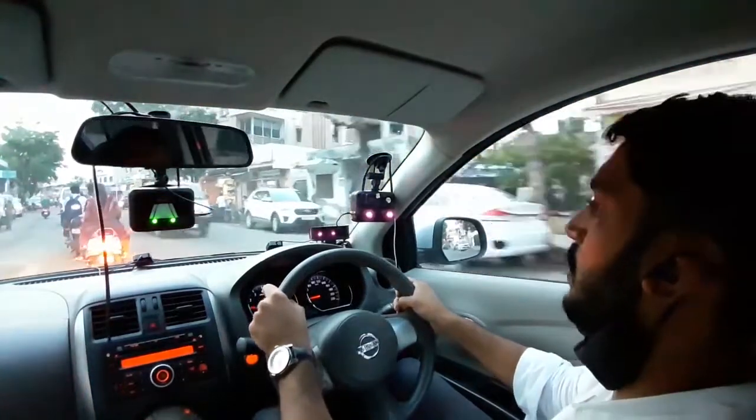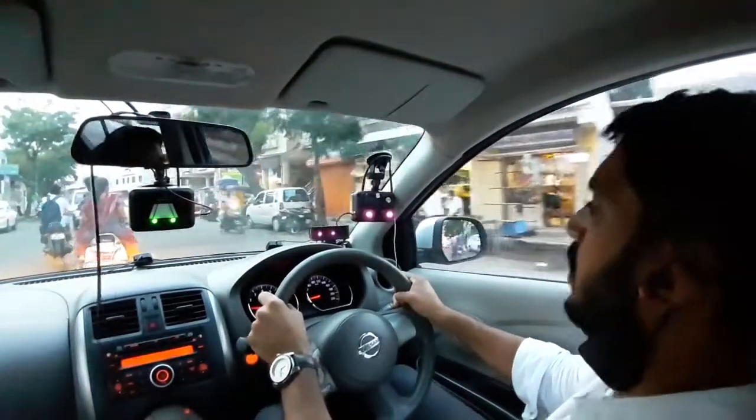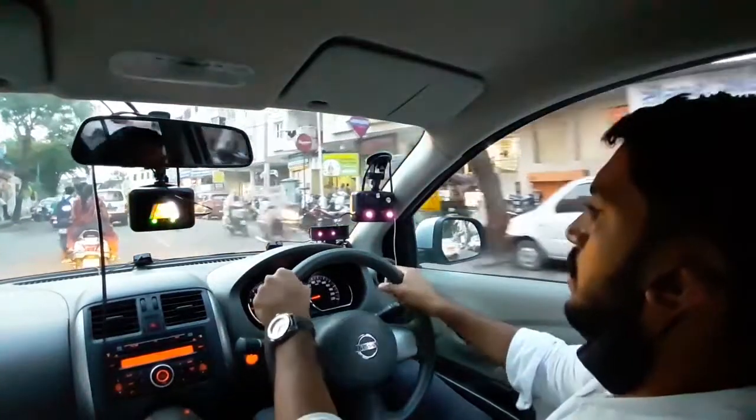Yeah, so this alert is coming for the two-wheeler, so I continuously have to keep a distance which is safe enough.